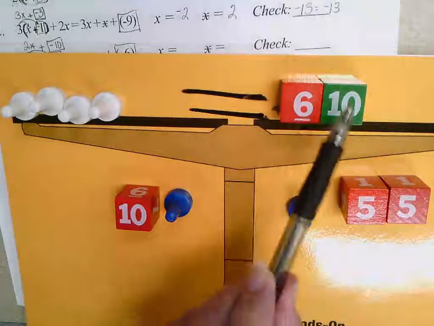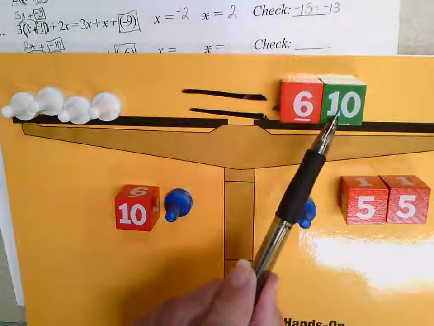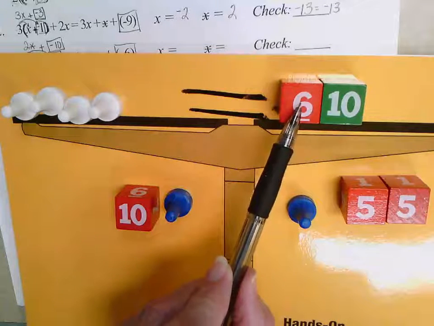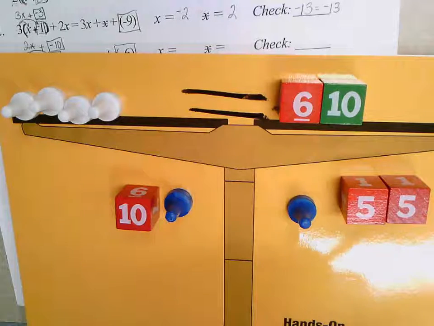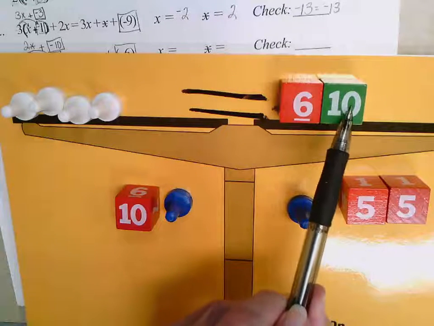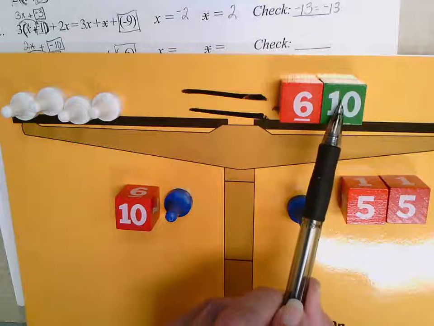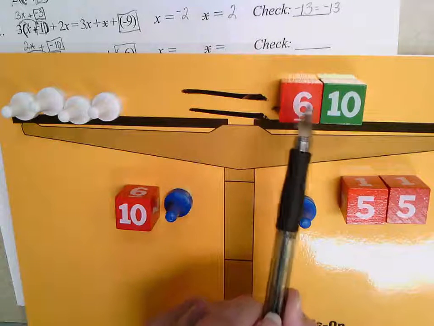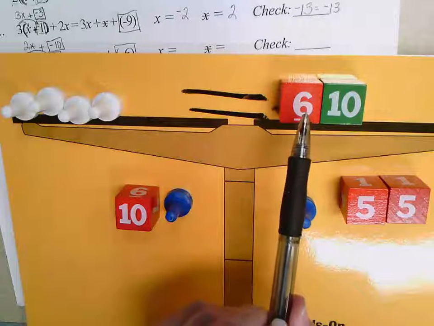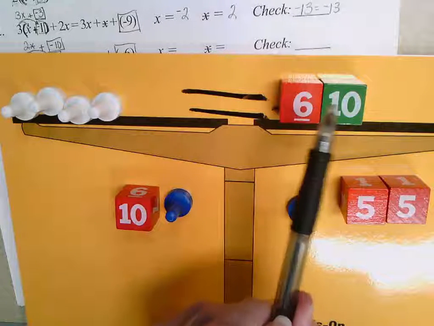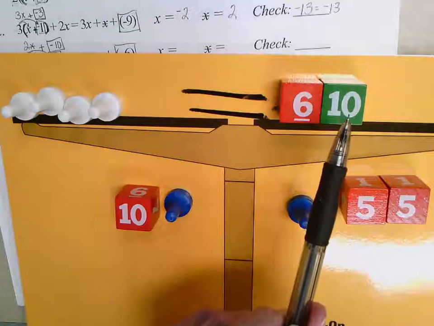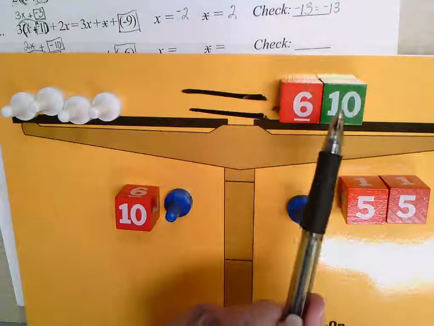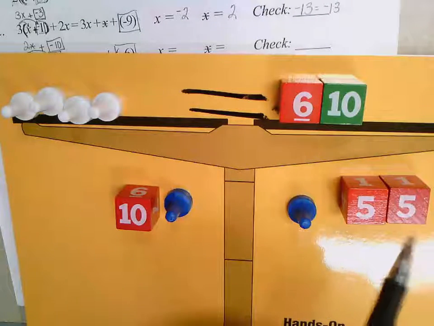So now I have to do the math right here. I have a positive 10 and a negative 6. Positive 10 and negative 6 is positive 4. The positive number is larger. The absolute value of 10 is 10. The absolute value of negative 6 is 6. I subtract the smaller absolute value from the larger absolute value, and I get 4. And then I take the sign of the larger number, which was 10, so it's a positive 4.